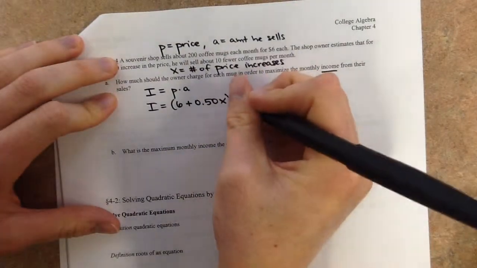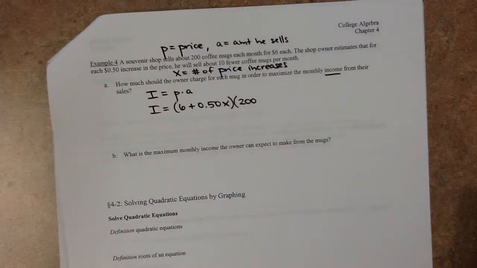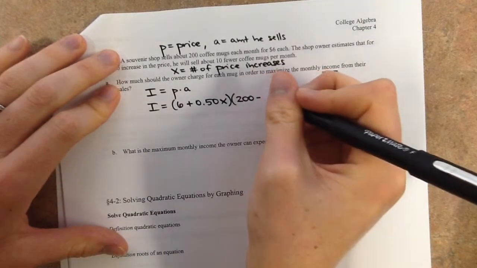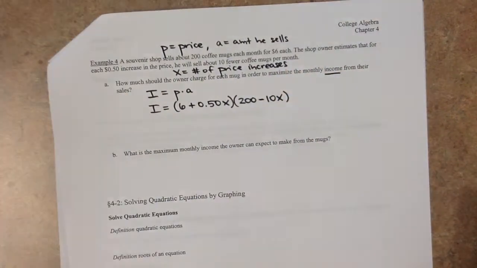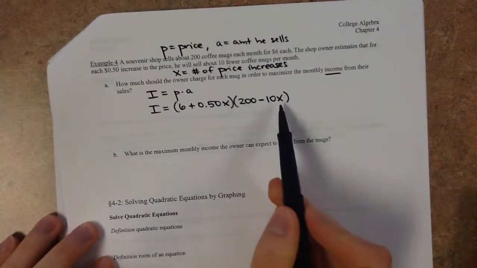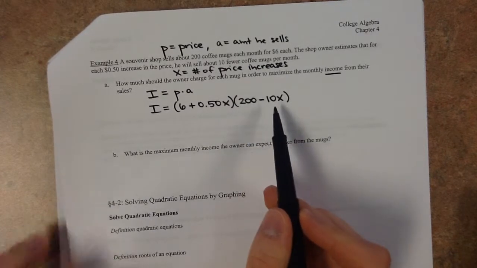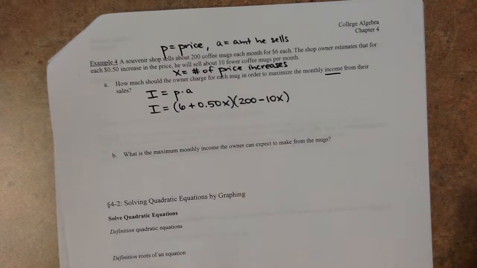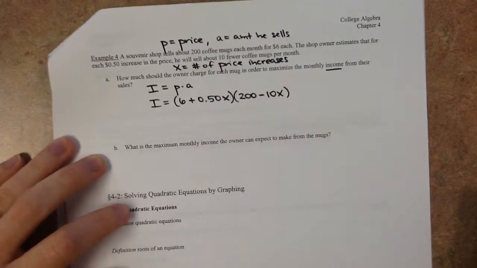So originally, he sells 200 mugs each month, but he's going to sell 10 fewer coffee mugs per month with each price increase. So 200, but then minus 10 mugs for every price increase. If he increases once, he's going to go from 200 down to 190. If he increases twice, he's going to go from 200 down to 180. If he increases 3 times, he's going to go from 200 down to 170. So this is, again, the price per mug, and then this is the amount of mugs that he's going to sell per month.